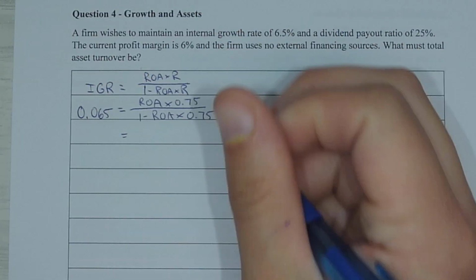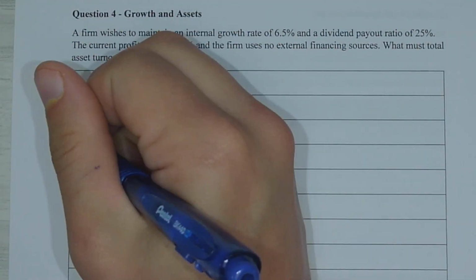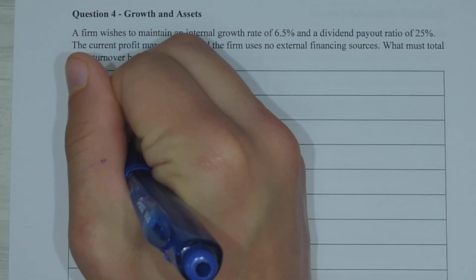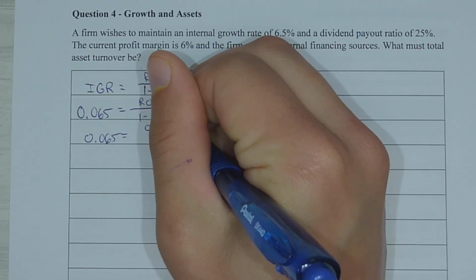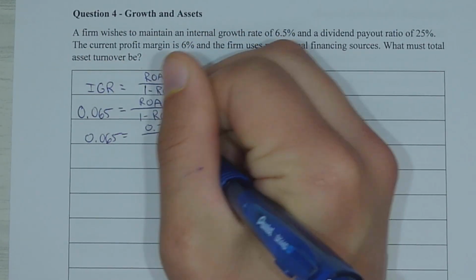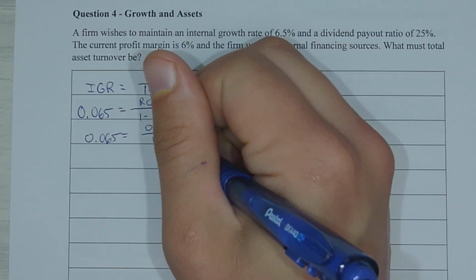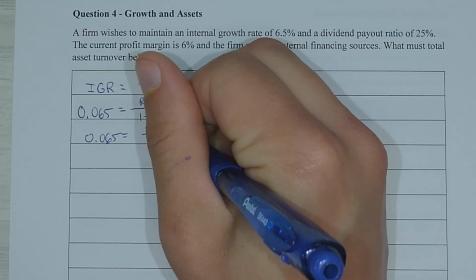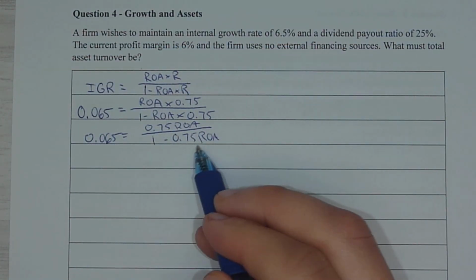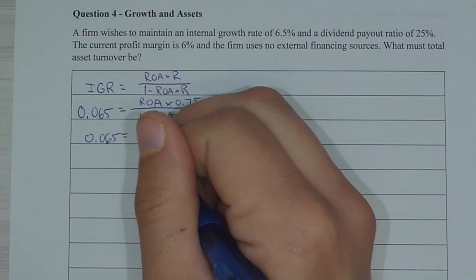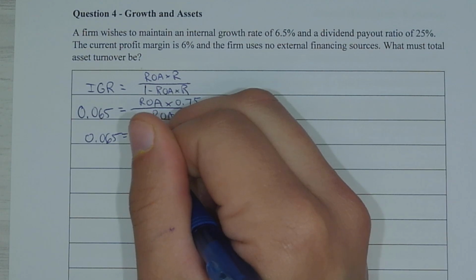Okay, I'm just going to put these together to make life easier. So 0.065 equals 0.75 ROA divided by 1 minus 0.75 ROA. We're going to multiply both sides by the denominator.